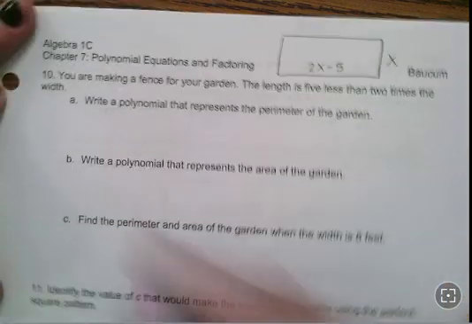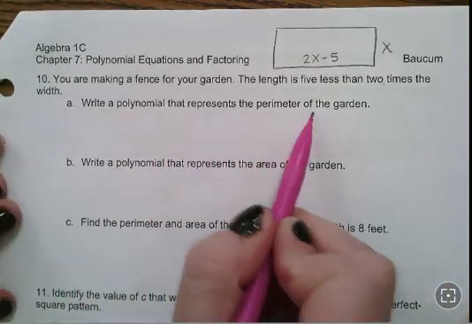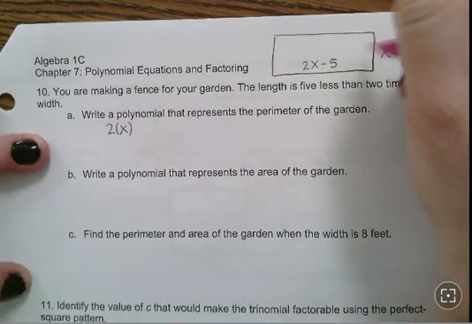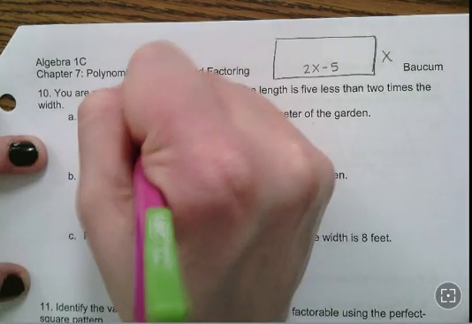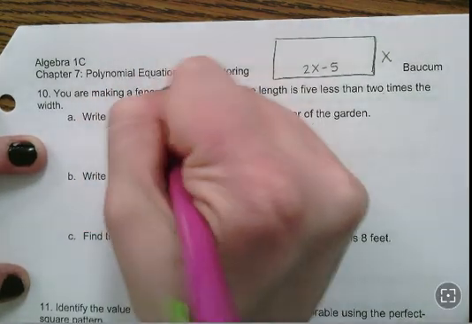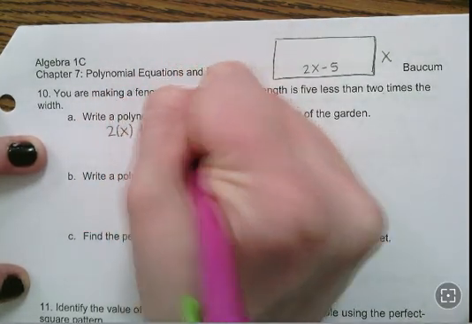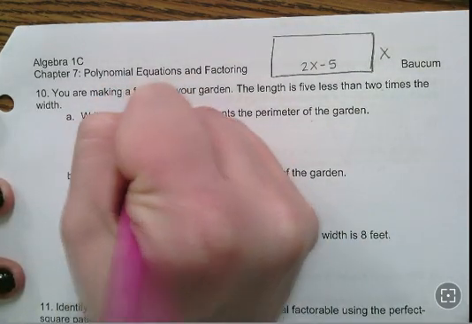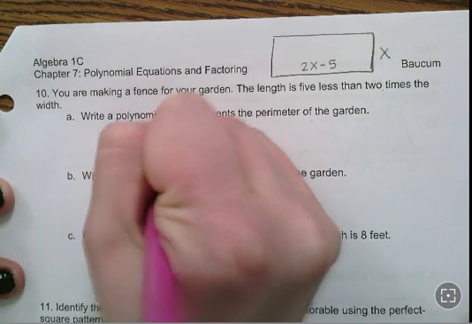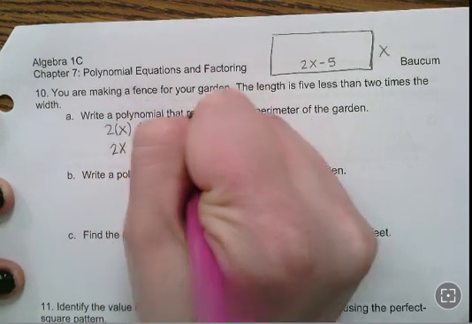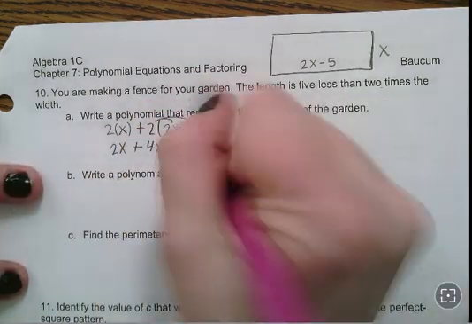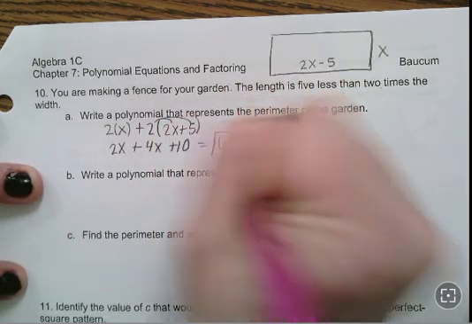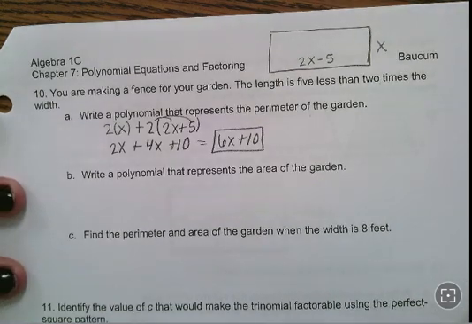Okay, so let's write a polynomial that represents the perimeter. So we've got 2 of the x sides plus 2 of the 2x minus 5 sides. So if we distribute, we get 2x plus 4x minus 10, which then gives you 6x minus 10. So that's the perimeter, okay?